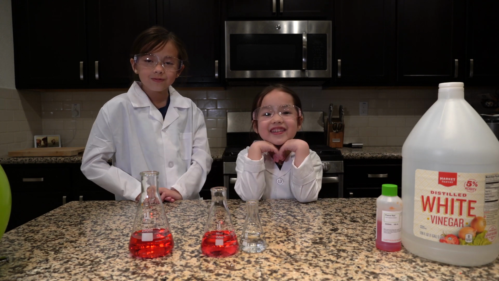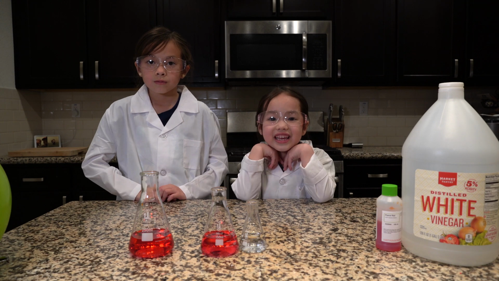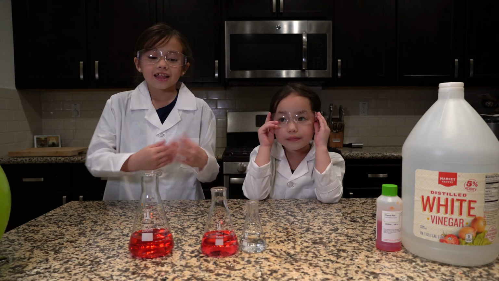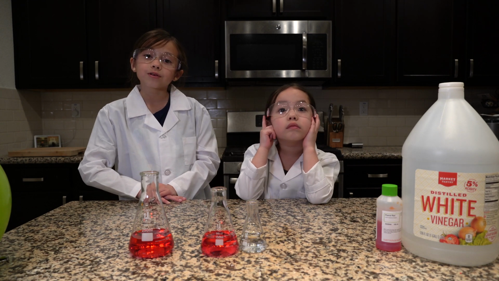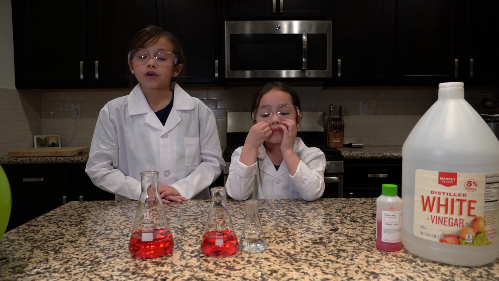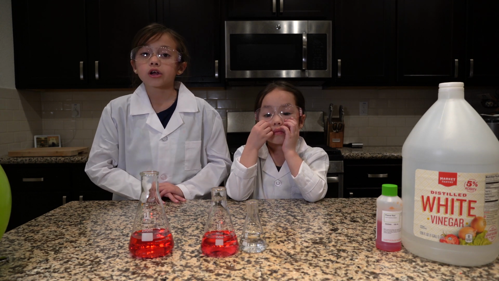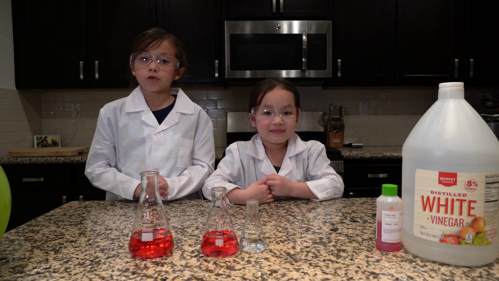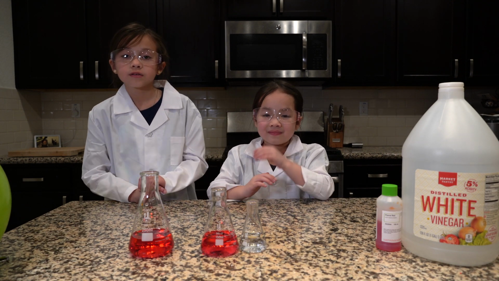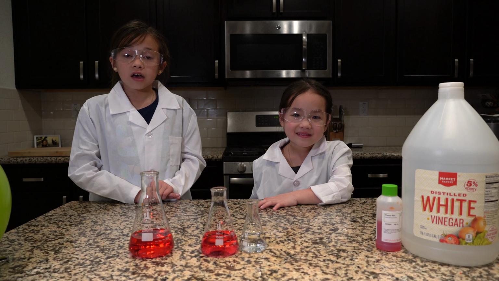So how can we show that carbon dioxide is acid? Simple! These flasks have water and phenol red. Phenol red is a color indicator. It changes from red to yellow-orange when a solution is acidic.